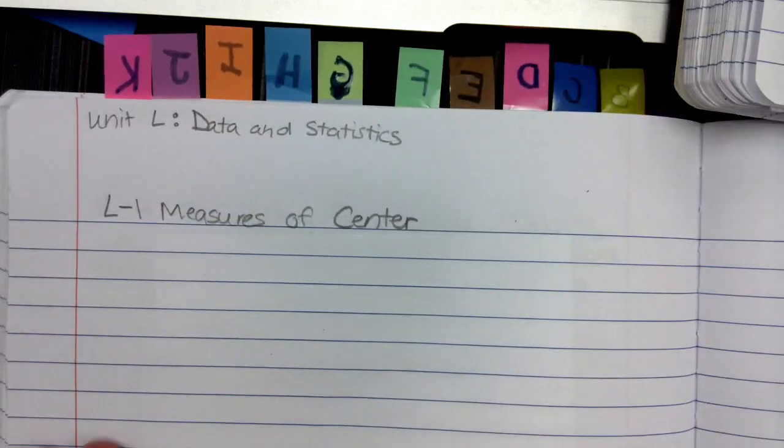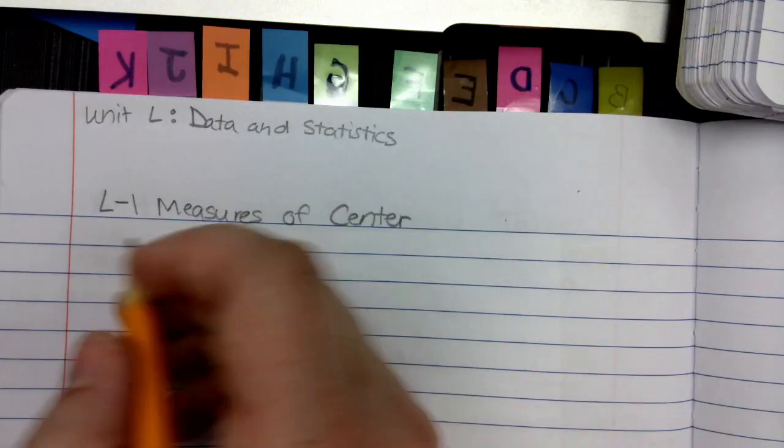What is data and what is statistics? What is this chapter going to be about? So what is data?